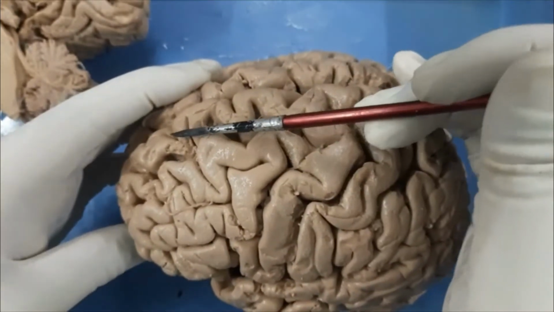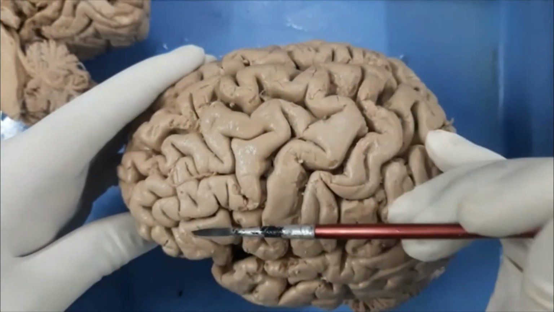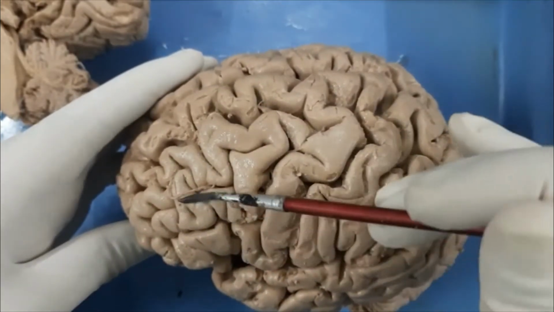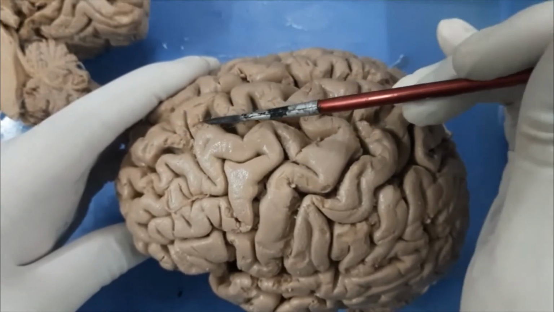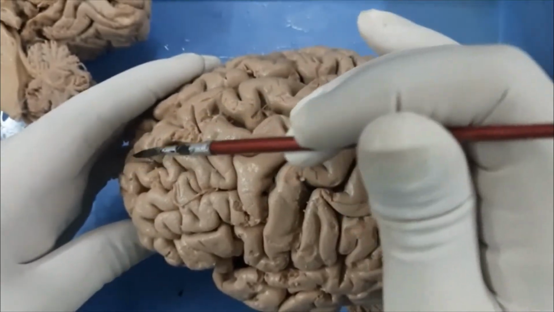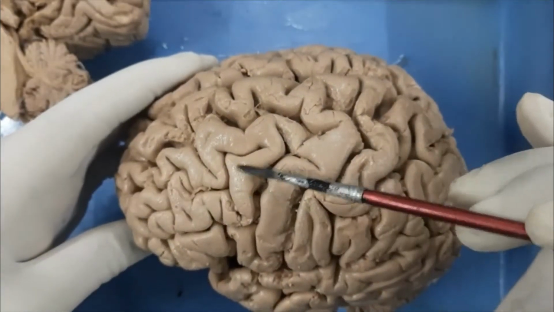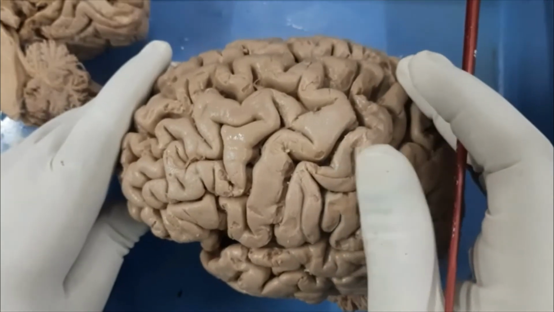So in the frontal lobe on the supralateral surface, there is a superior frontal sulcus and then an inferior frontal sulcus. The gyri here: the one placed above the superior frontal sulcus is the superior frontal gyrus. This is the middle frontal gyrus, and this is the inferior frontal gyrus.